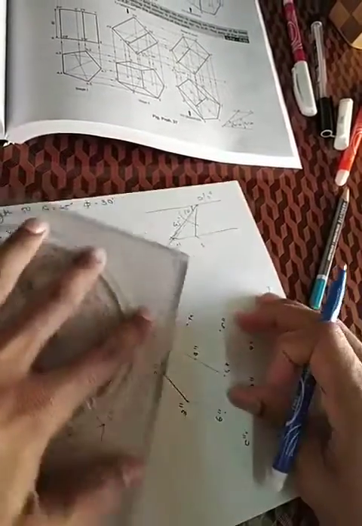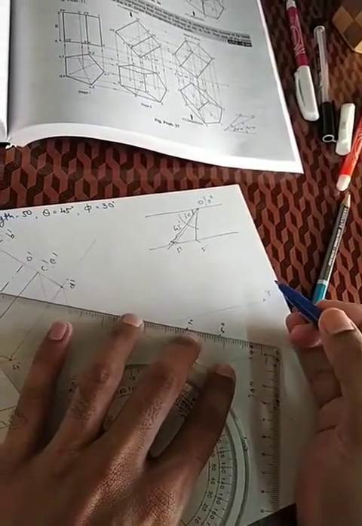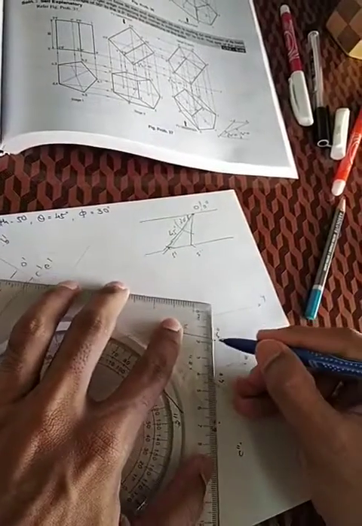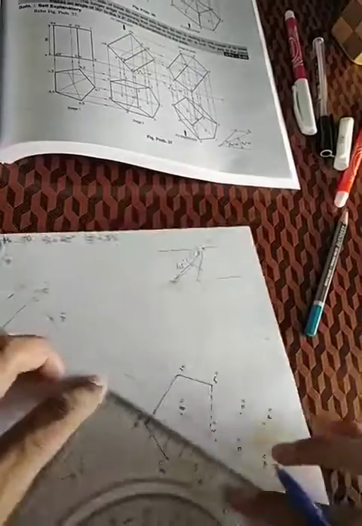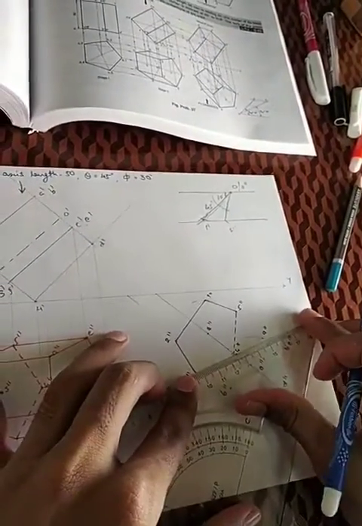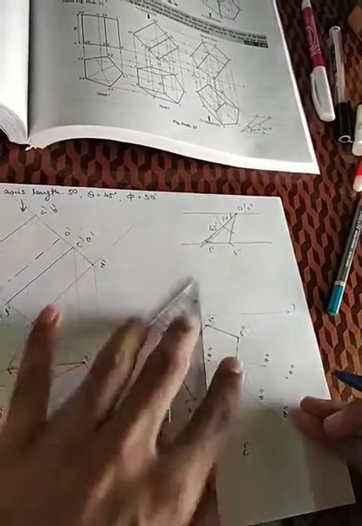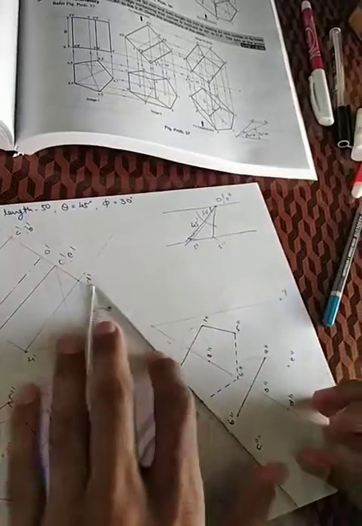So 1 to 2, 2 to 3, 1 to 5, right? And 5 to 4 is joined with a dotted line, so I have to join it as a dotted line. Okay, this pentagon is a full pentagon, so I have to join a full line.